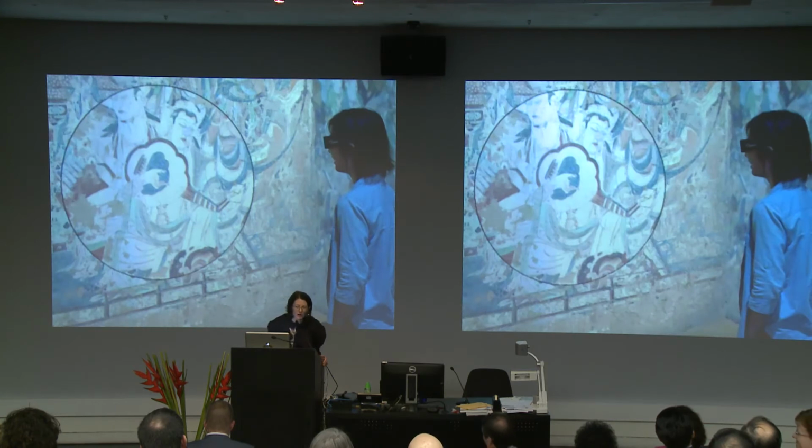So why would we want to provide experiences like this? And of course, as has been pointed out at Dunhuang, the pressure on the caves, the humidity and carbon dioxide problems caused by human breath means that these caves have to be closed to the public. It's possible that all caves should be closed to the public.